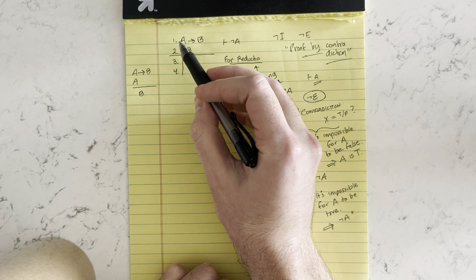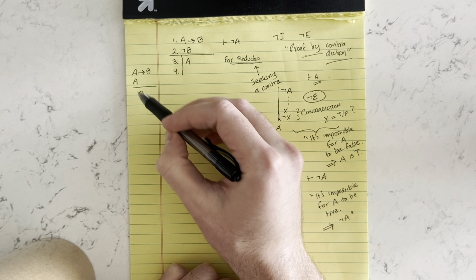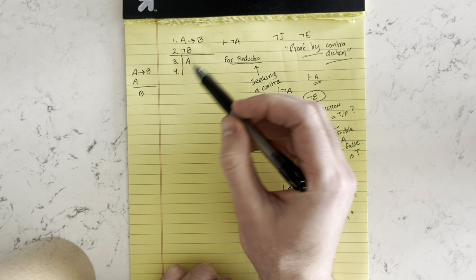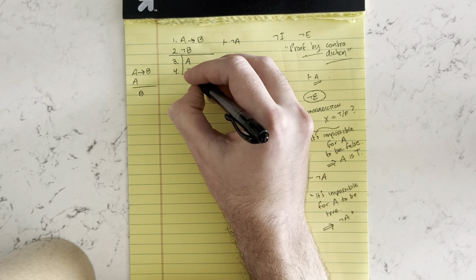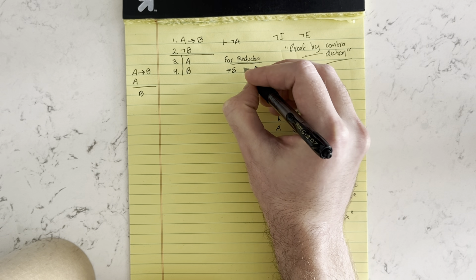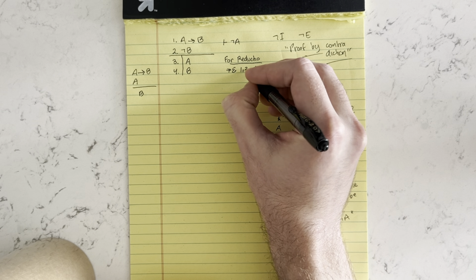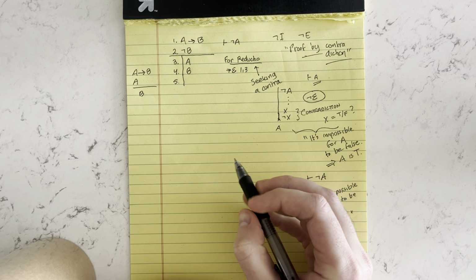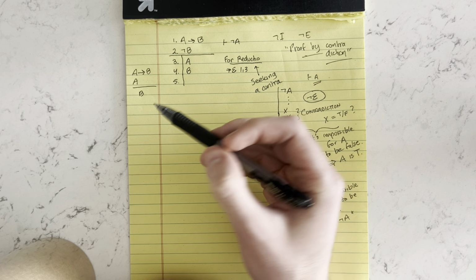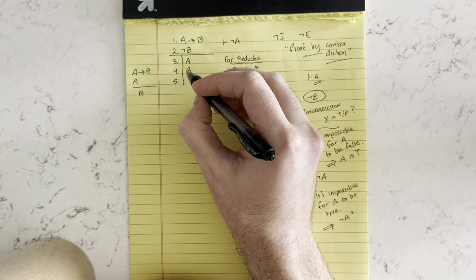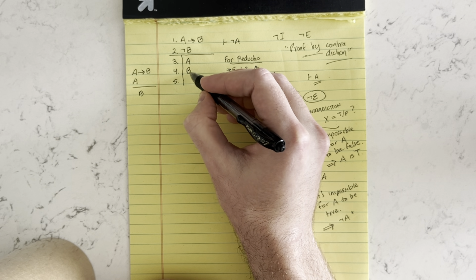Now look at sentences 1 and 3. That's just literally arrow elimination. So I can use this to conclude B by arrow elimination 1 and 3, right? And now you can ask yourself, what do I know about the sentence B? Here, it's true.